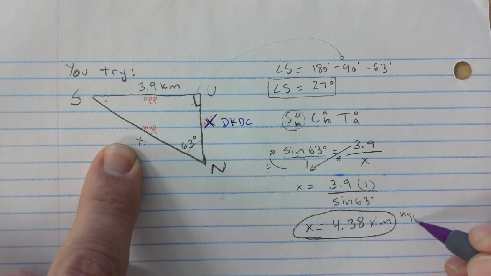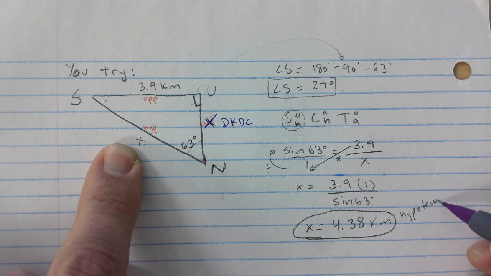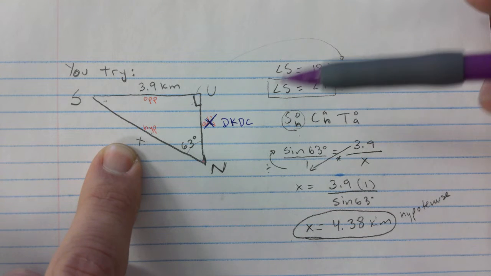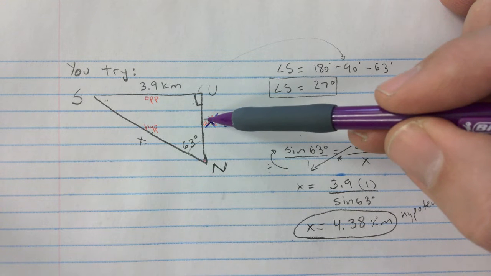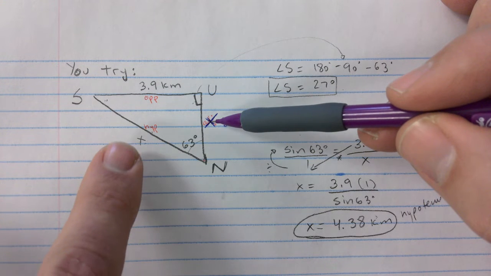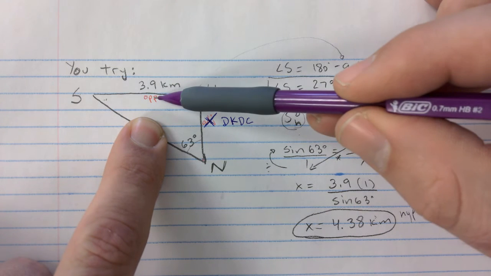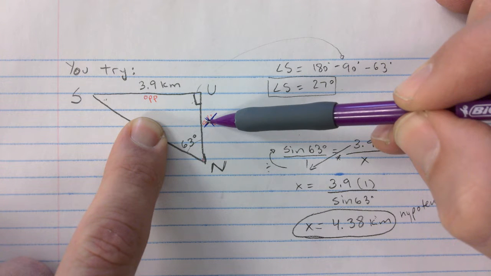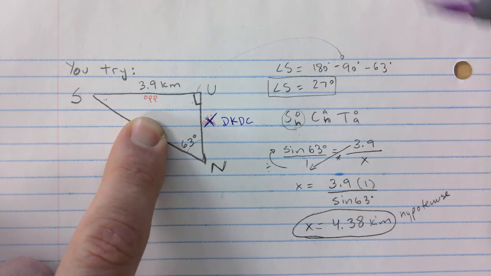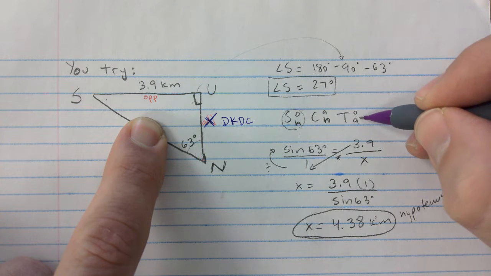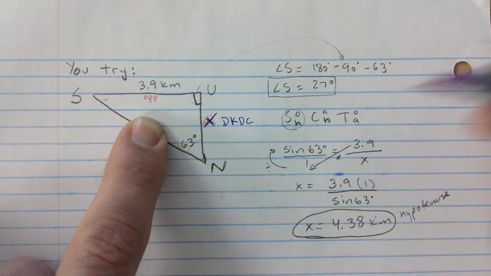Right, this is the hypotenuse. But Mr. Dirksen, couldn't I have picked this side over here? Yes. And then this would have been your don't know, don't care side. Then you would have had opposite and adjacent involved. You would have had to use tangent. And that's fine. You'll notice that you'll get the same answer overall. At the end of the day, you get the same answer.